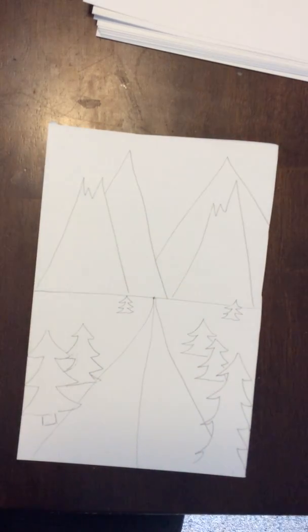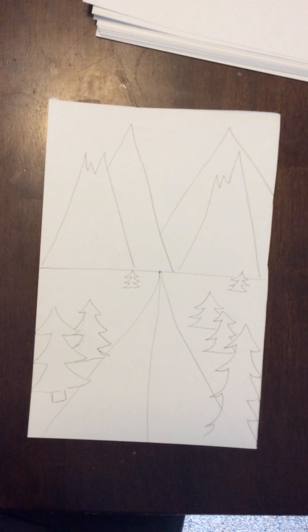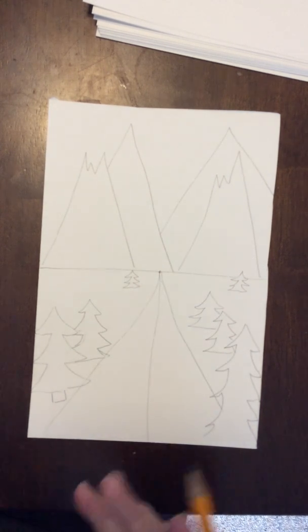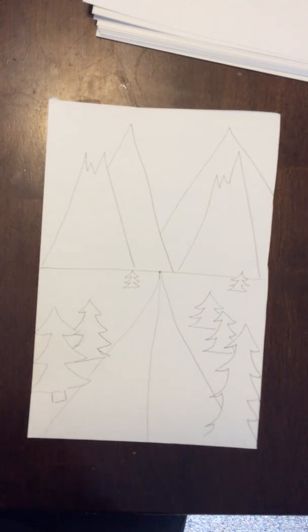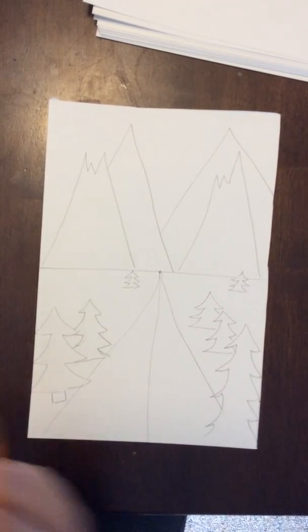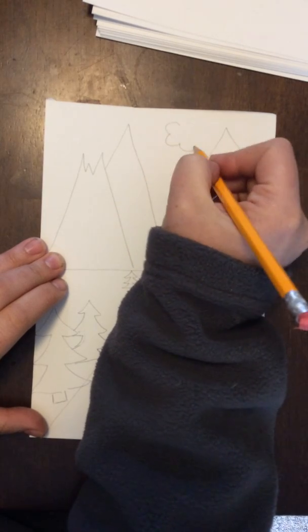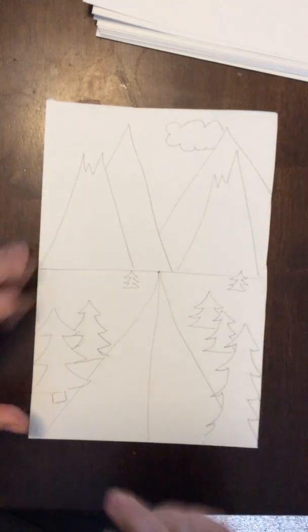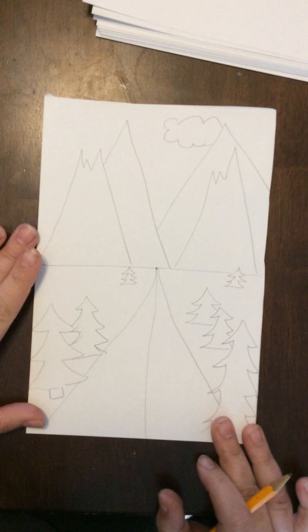There we go. So my picture is using space. I'm showing foreground, middle ground, and background. And feel free to add more details. Maybe you have animals in your picture, or maybe there's clouds in your sky. It's up to you what else you'd like to add.